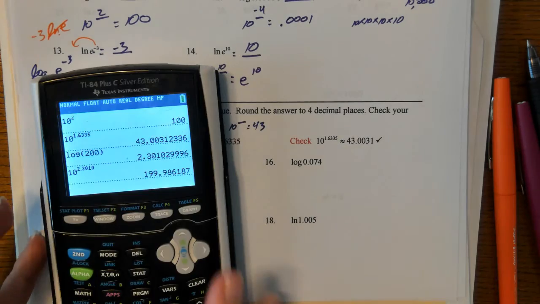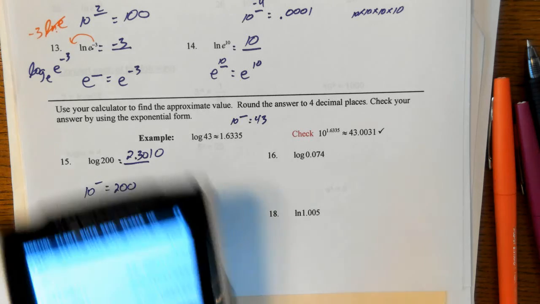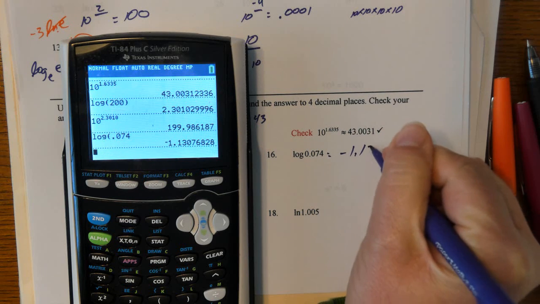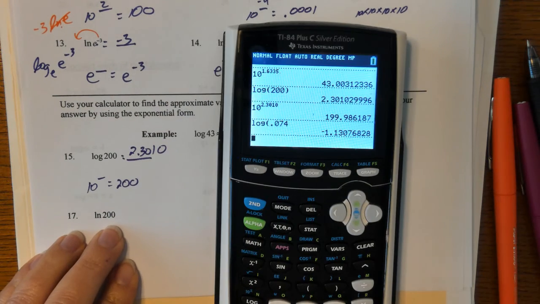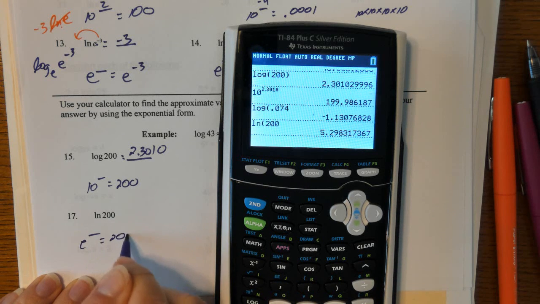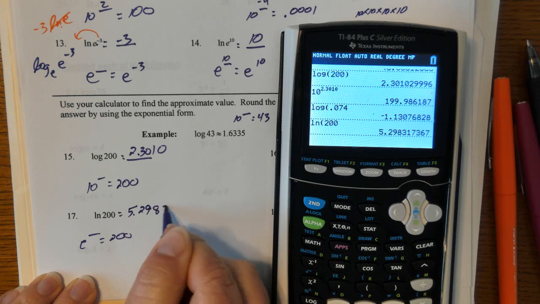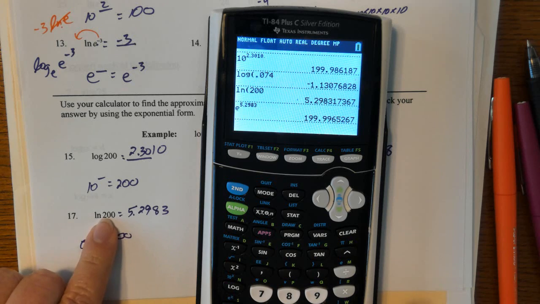Okay? All right, so you're going to need a calculator for this little group right here because you can't type it in. Okay? All right, log 0.074 is going to be negative 1.1308. Okay? ln of 200. Keep in mind that means e to the something equals 200, and it's going to be that 5.29 number. So if you think about e raised to the 5.2983, you get real close to 200. If you rounded it, you would get 200.